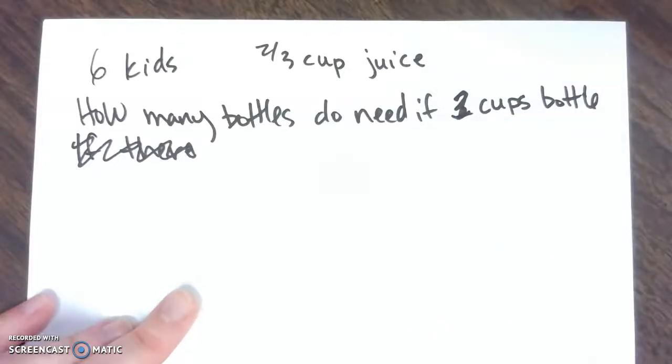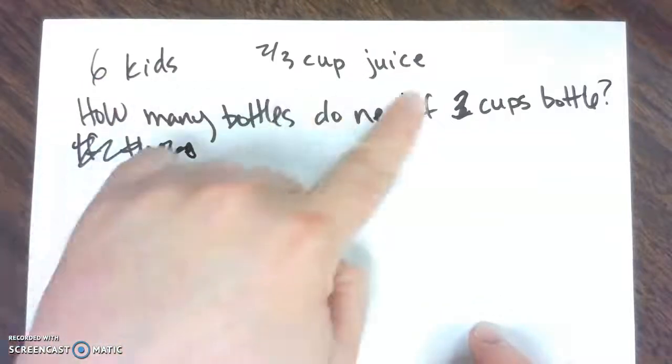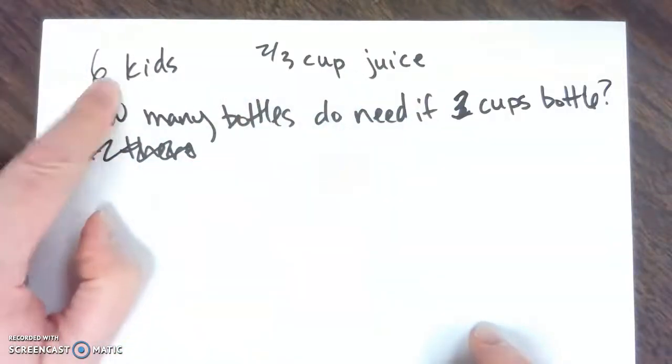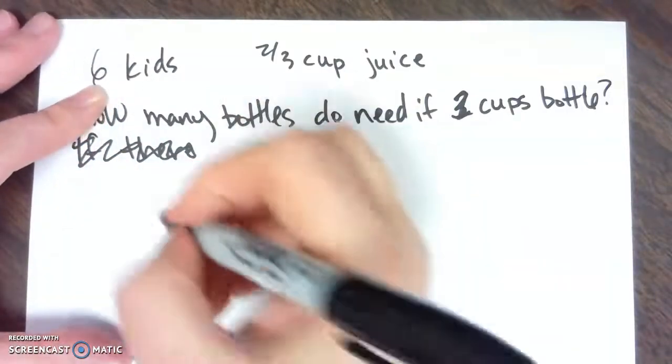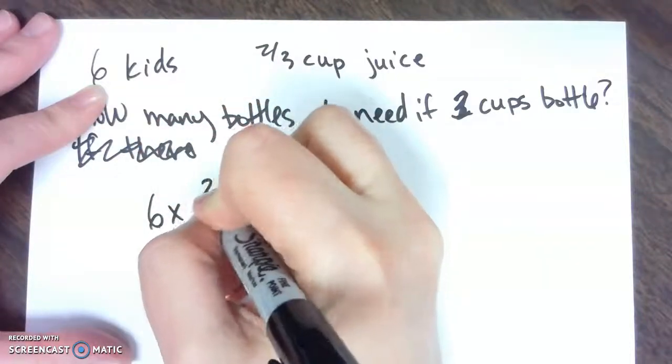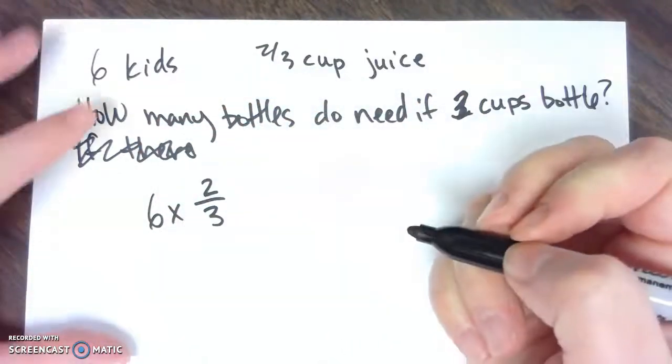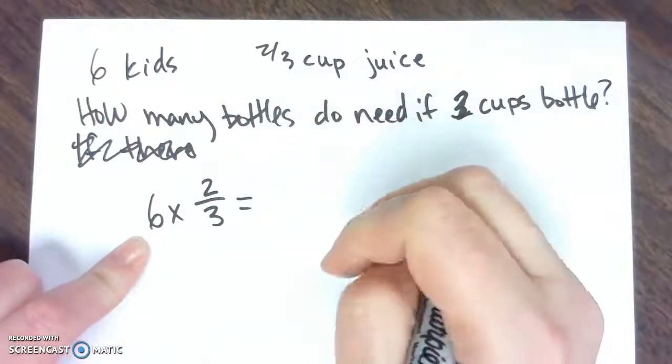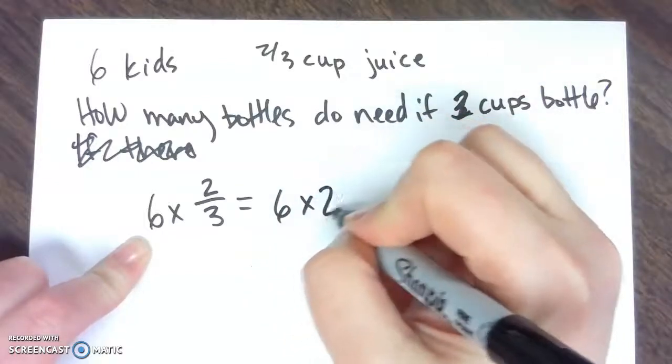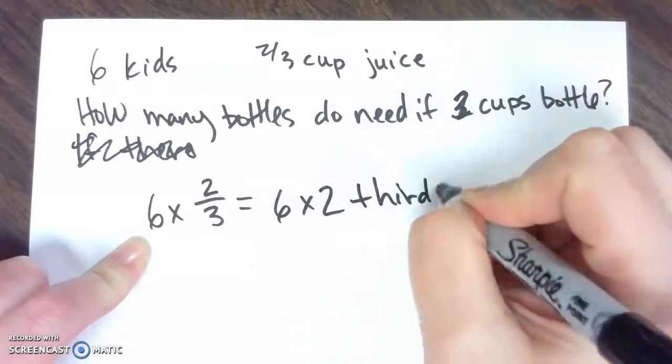Okay, so to do this, first we have to figure out how much juice the 6 kids drink. So we're going to take 6 times 2/3 and write that in unit language. It's 6 times 2/3.